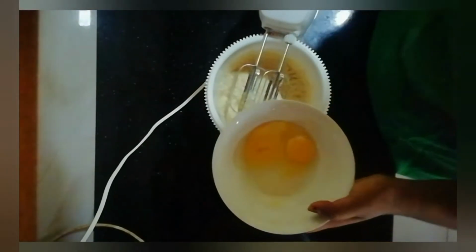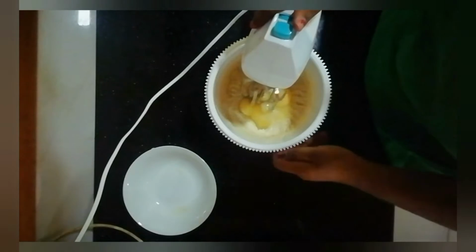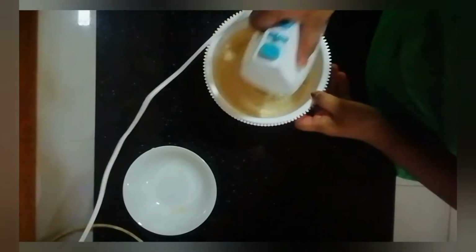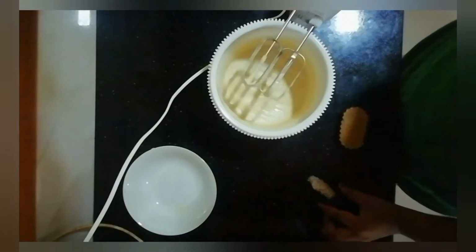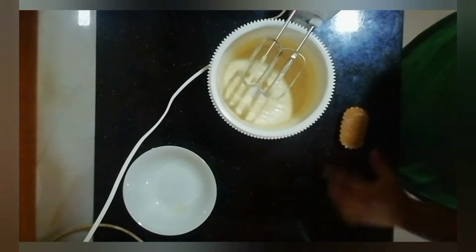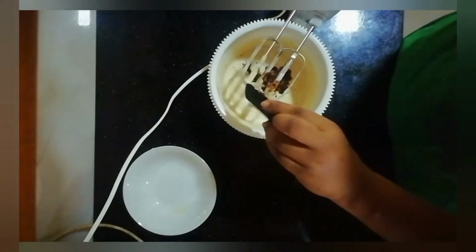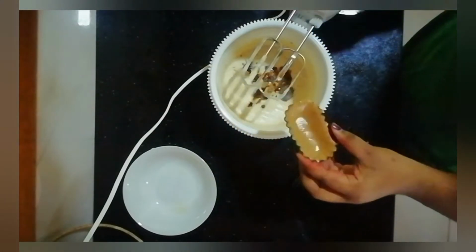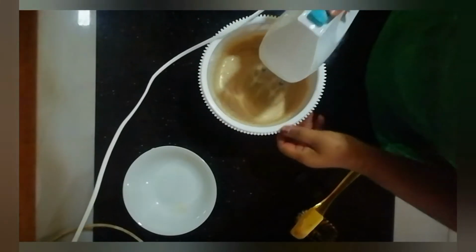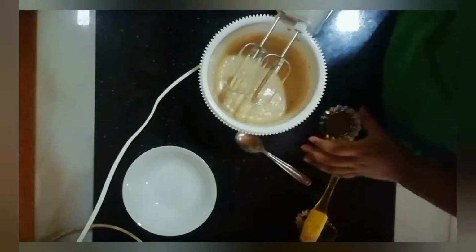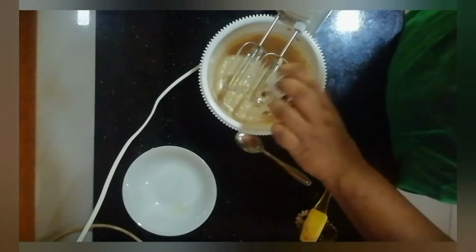Now we're going to add our eggs into the mixture, and we're going to beat well. Now we're going to add our salt and our coffee into this mixture. Again we're going to mix. Now we're going to add our vanilla and the yogurt.